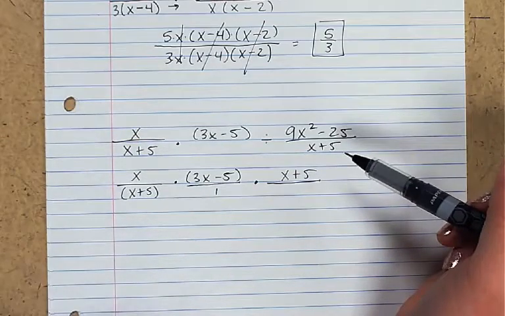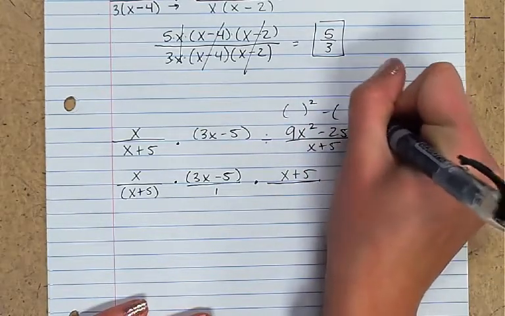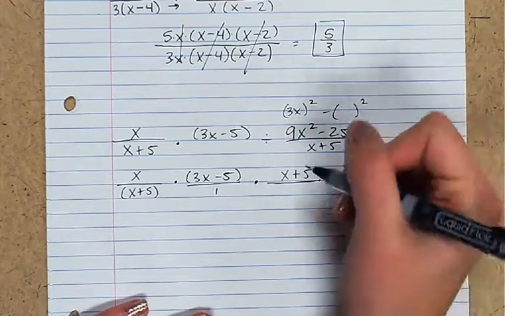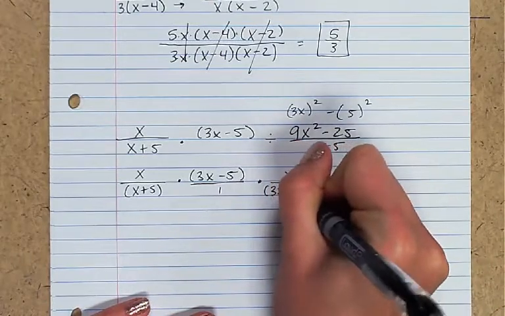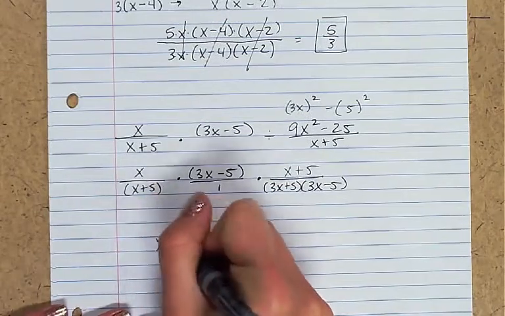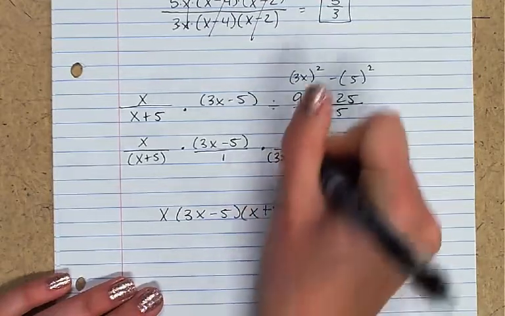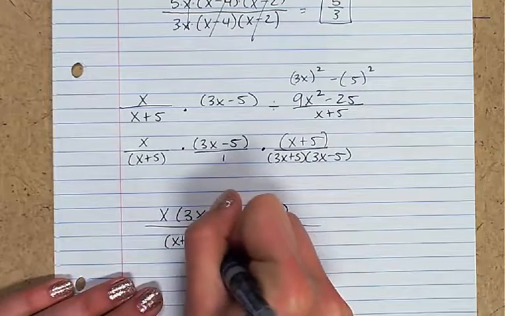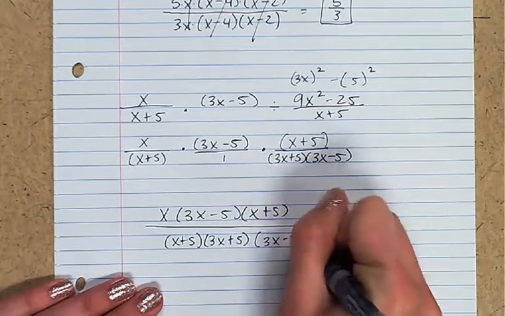So if I go to the 2 terms box, we're going to look for a difference of squares. Is this something squared minus something squared? It is. 3x squared is 9x squared, and 5 squared is 25. So this will factor into 3x plus 5 and 3x minus 5. So I put them all together. Remember that x plus 5, these are glued together, unless you can cancel them out completely. Multiplying by 1 doesn't change anything, so that's why I didn't write it down.